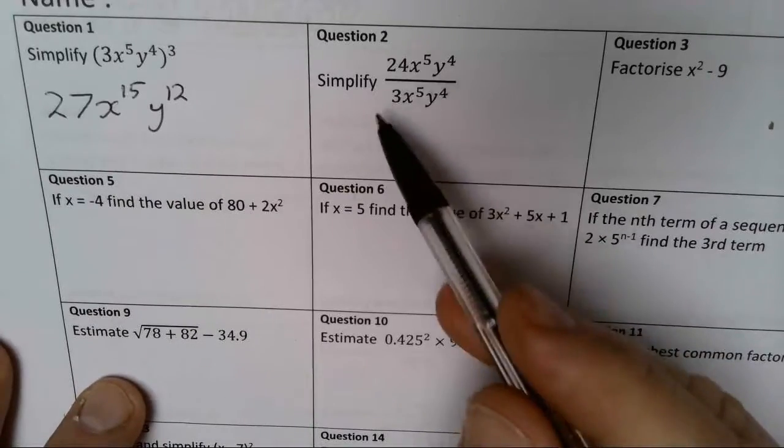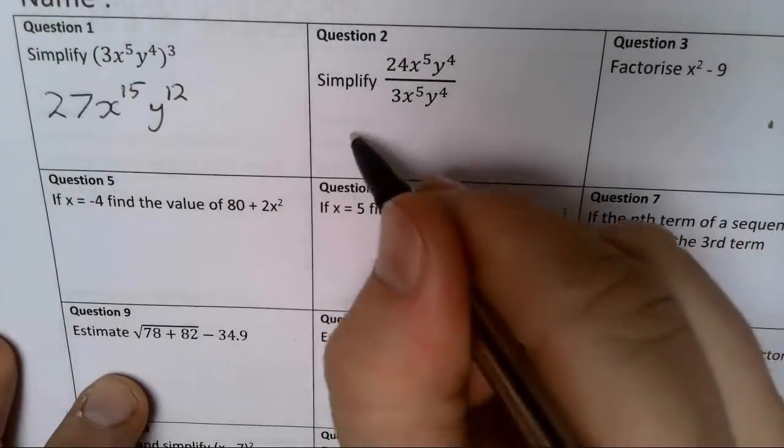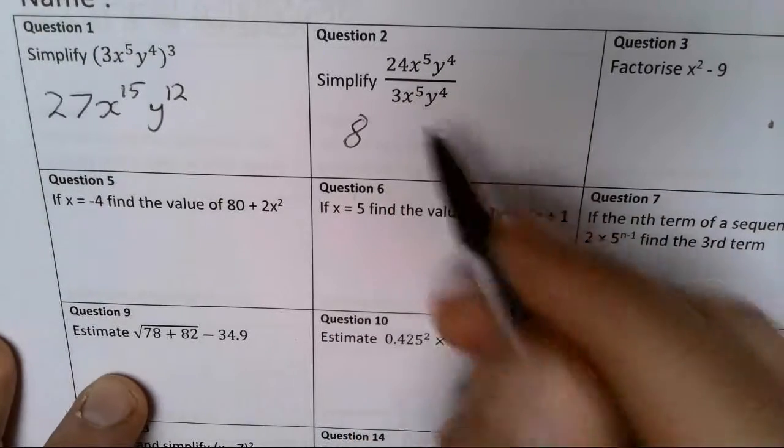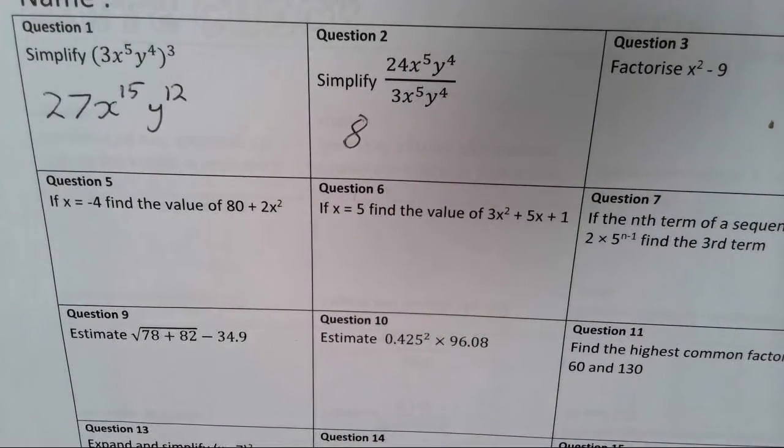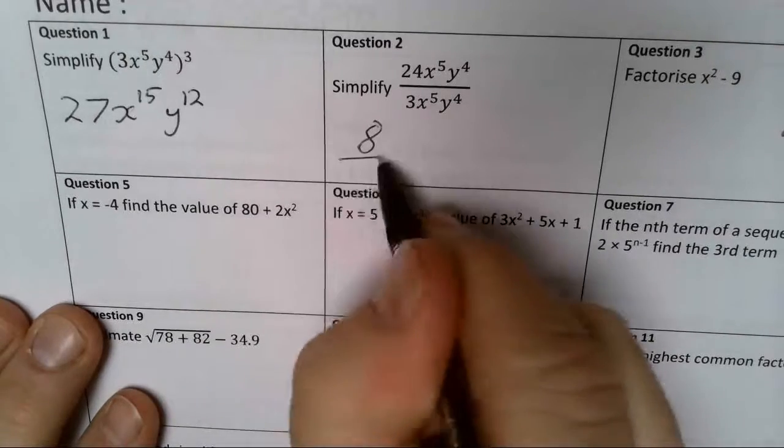This one I'm going to divide my coefficients, so 24 divided by 3 gives me 8. X to the 5 divided by x to the 5 is going to cancel out those. Y to the 4 divided by y to the 4 is going to cancel out those, so it's just going to give me 8.